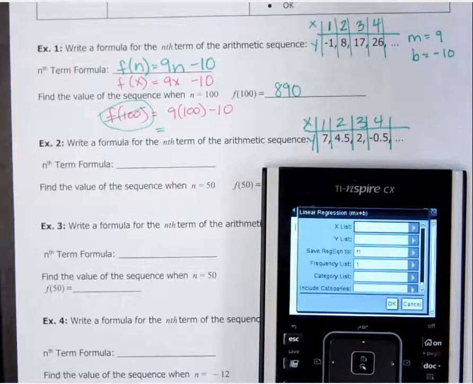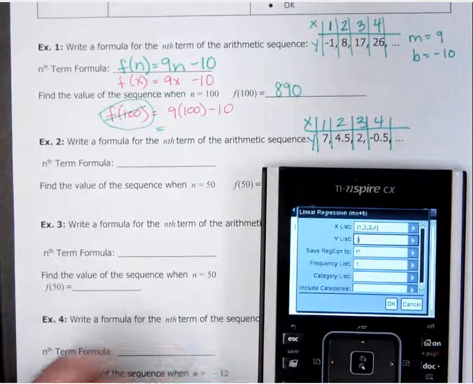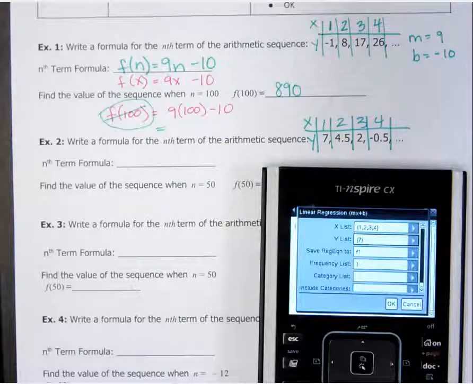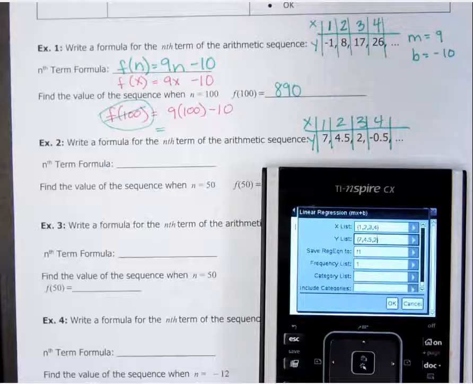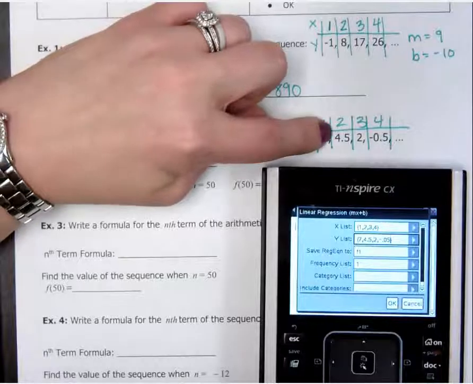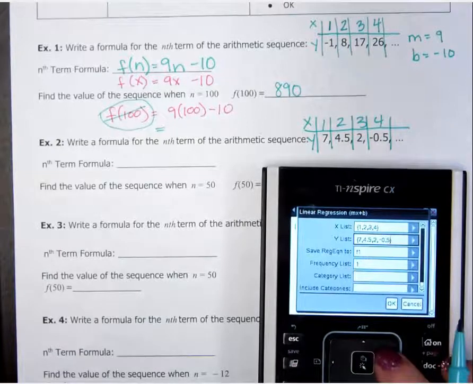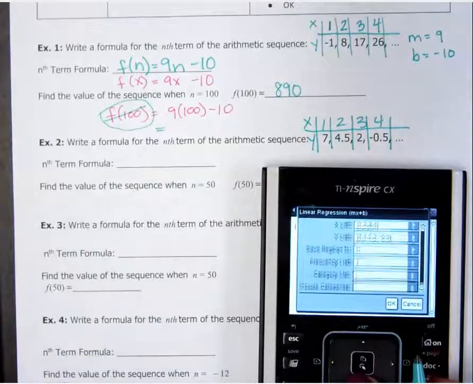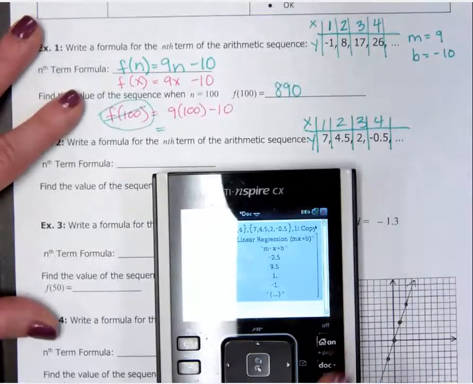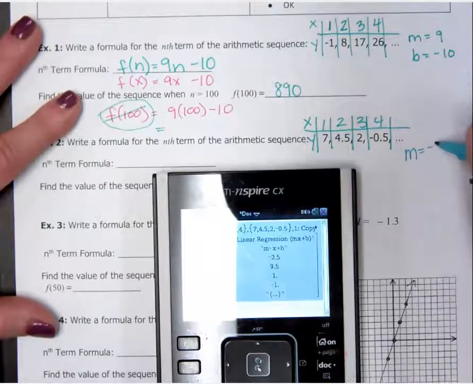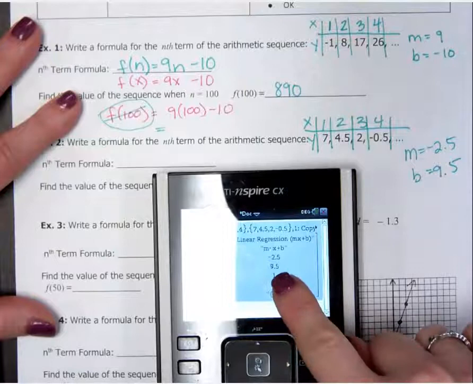All right, I need curly braces, so control close parentheses, 1, 2, 3, 4. Arrow down, curly braces, 7, 4.5, 2, negative 0.5. I'm going to make sure they're making mistakes. Good. Oh, see, look, I made a mistake. I put the 0 in the wrong spot. All right. This is why we check. Okay. So my M is negative 2.5 and my B is 9.5. Right there and right there.